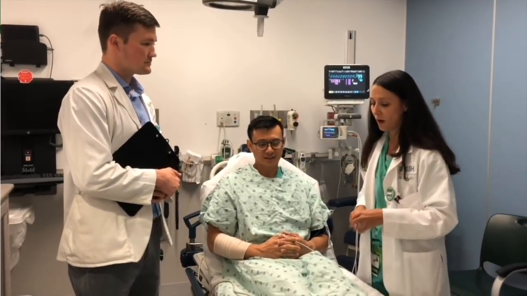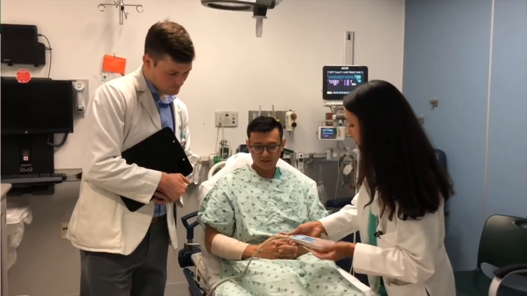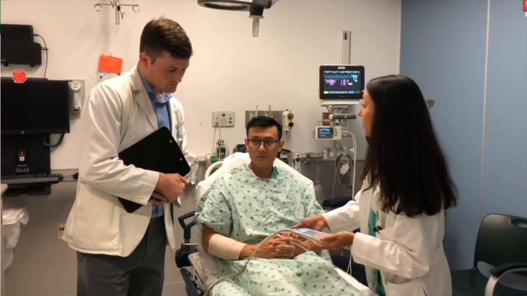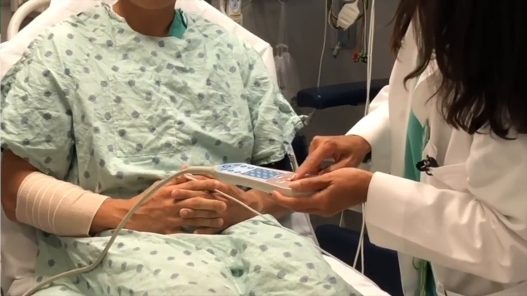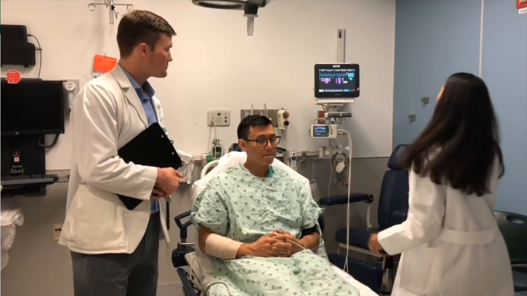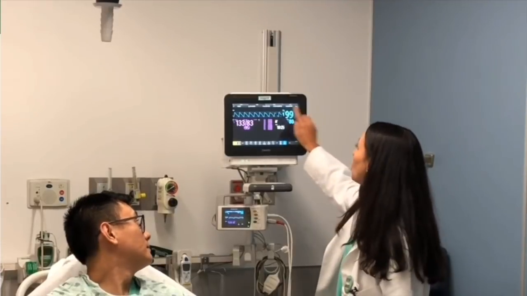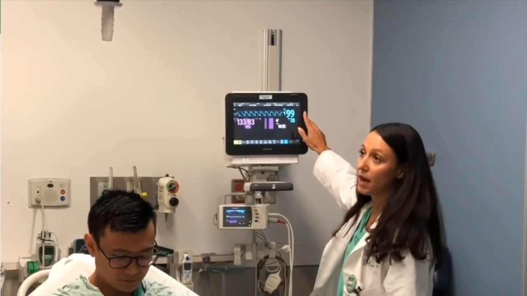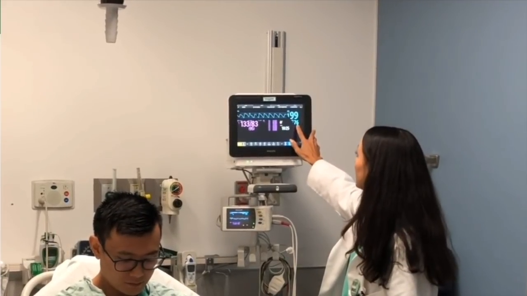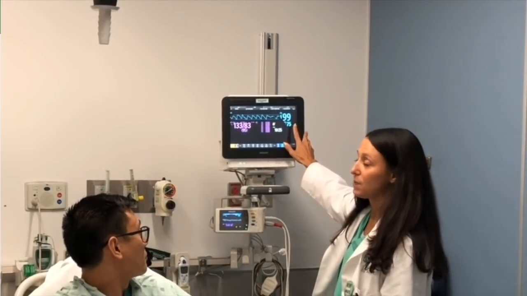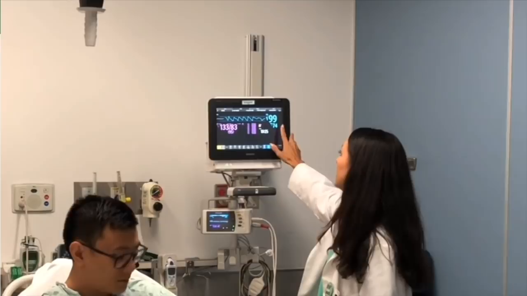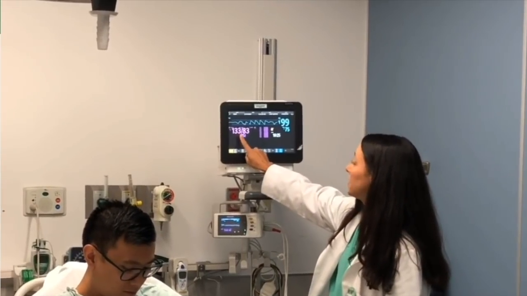Okay. So I pushed mute on this TV. It's also the patient's call light. If the patient or you need anything, you're able to push this big red button to call a nurse. Okay, so you can see right now he's on the monitor. This blue wave is the patient's pulse ox. This blue number underneath is his pulse, his heart rate. He's not on the monitor right now. It's picking up the pulse oximeter heart rate. And then this number in purple is his blood pressure.